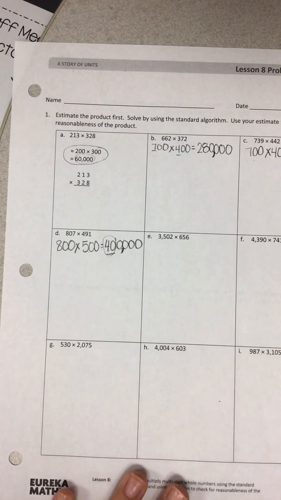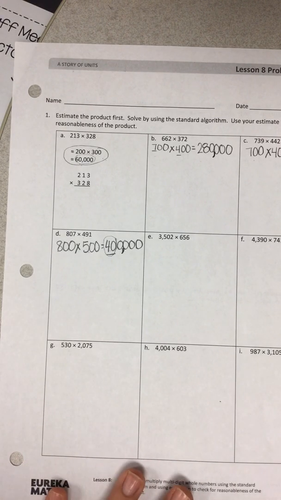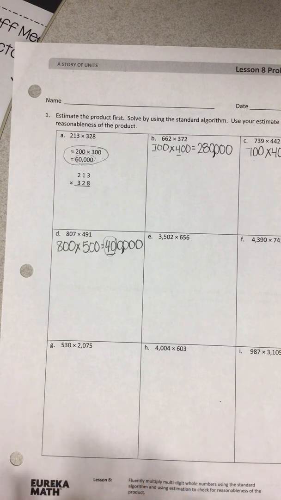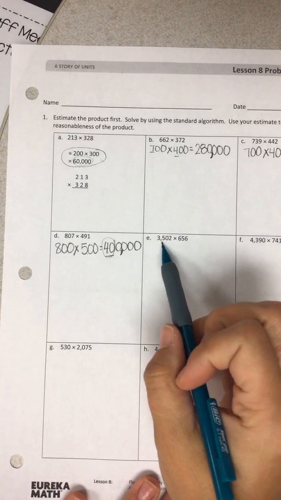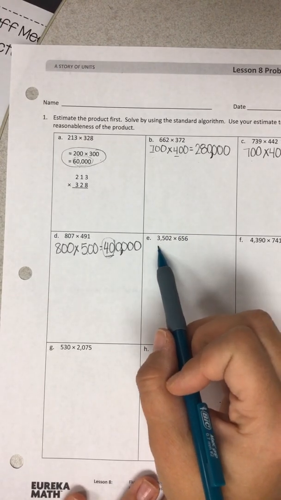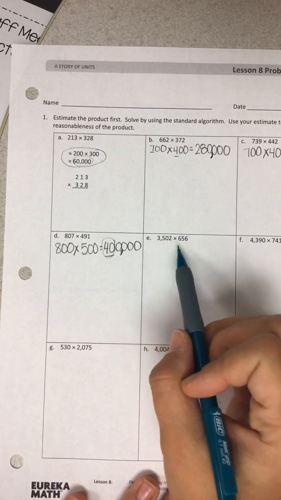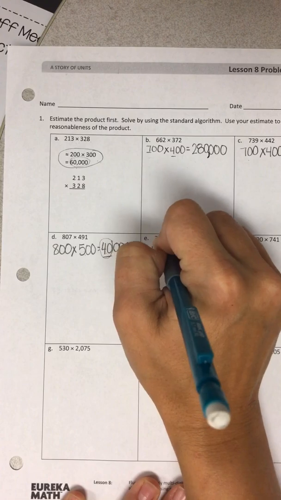3,502, I could round that to 3,500 if I wanted to, but I really want to make this easier on myself. This is so close that I could go either way, down to 3,000 or up to 4,000. I'm just going to follow that rounding rule and go up to 4,000.